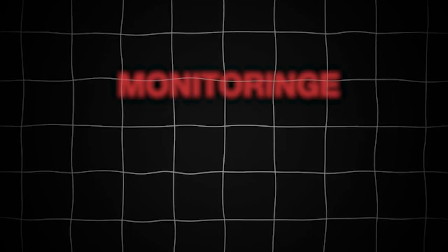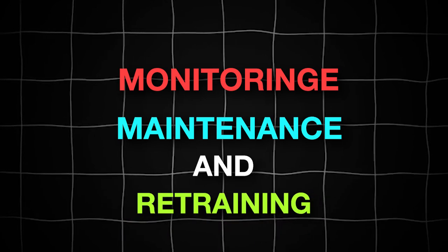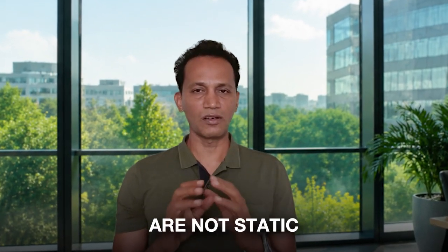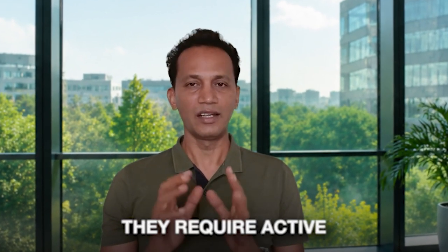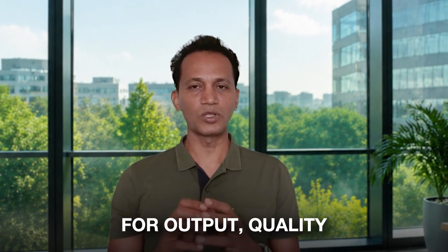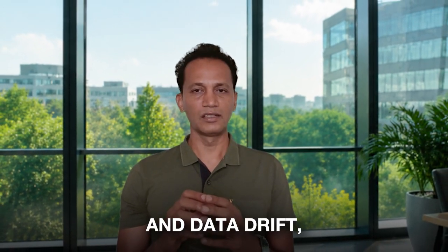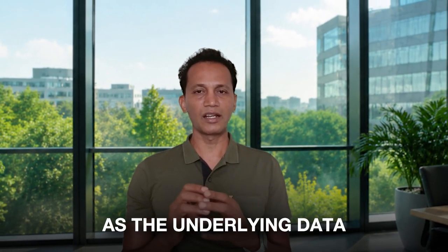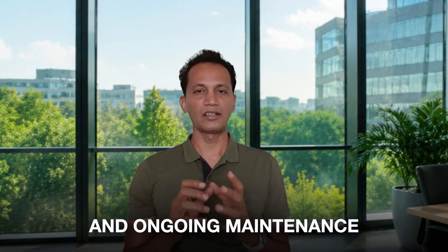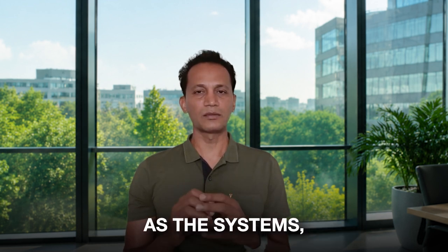Category 5: monitoring, maintenance, and retraining. AI systems are not static after deployment. They require active monitoring for output quality and data drift, periodic retraining as the underlying data distribution shifts, and ongoing maintenance as the systems they integrate with evolve.